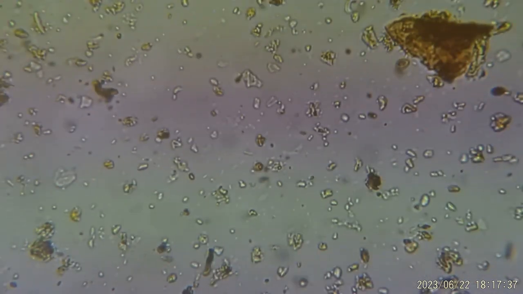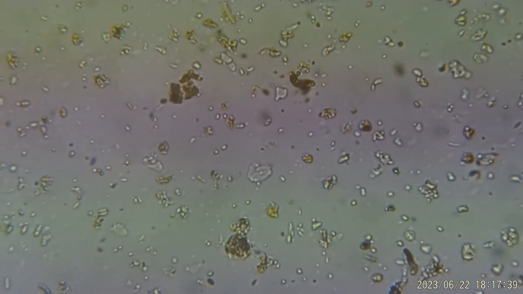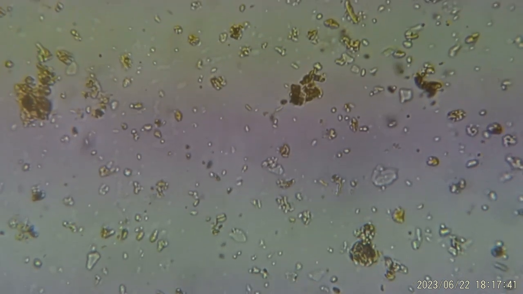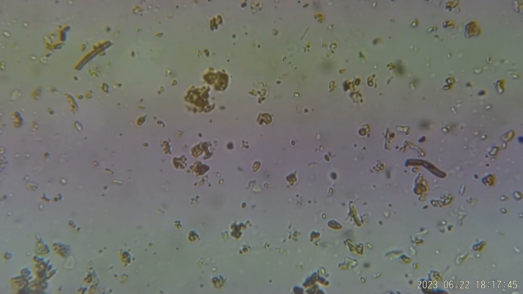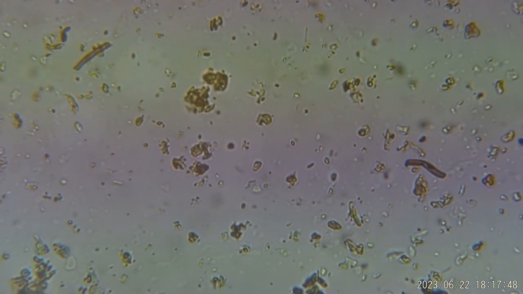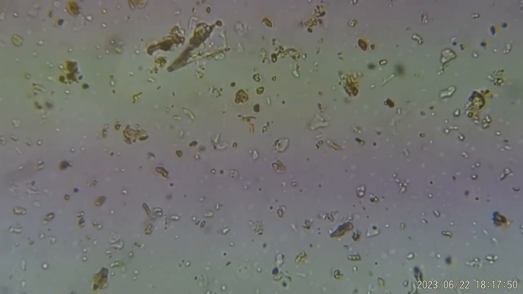I couldn't tell if that was actually on the slide or... So this A3? This is A3, yes. So we're seeing more fungi here. This is at 400 total magnification.